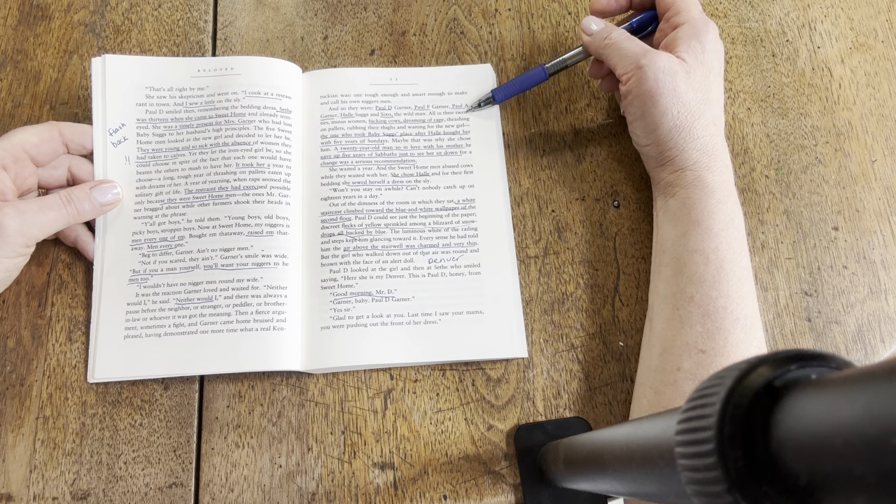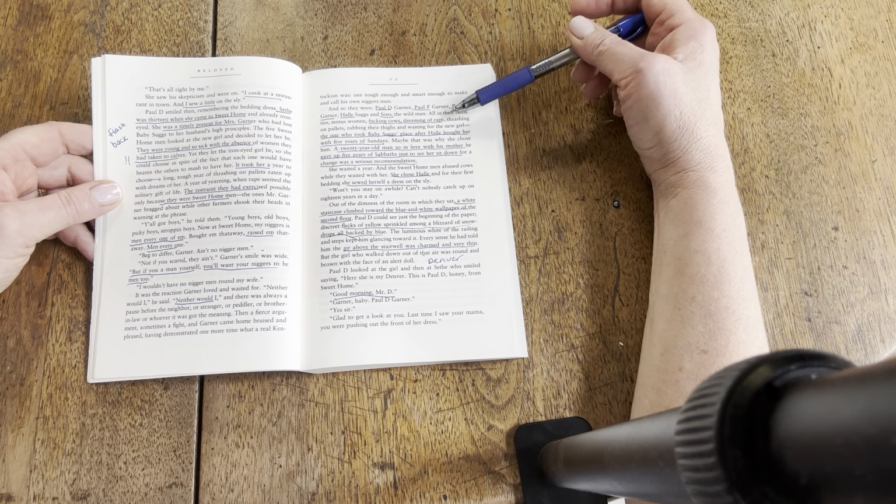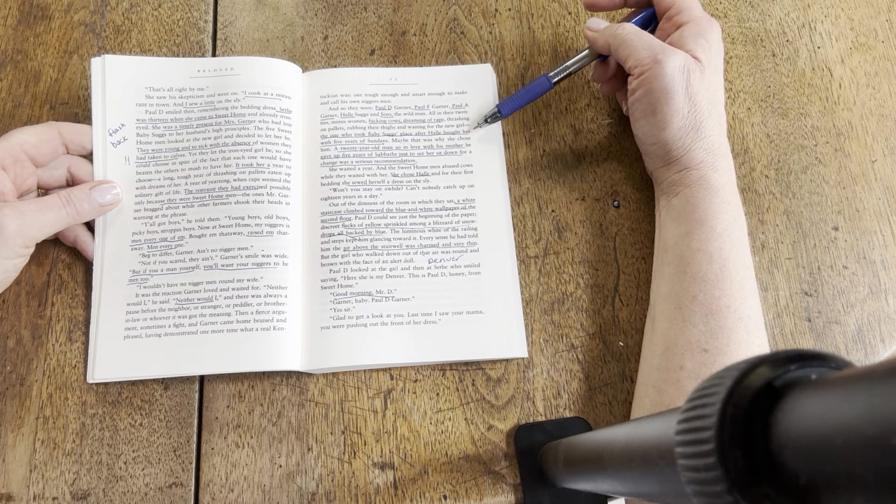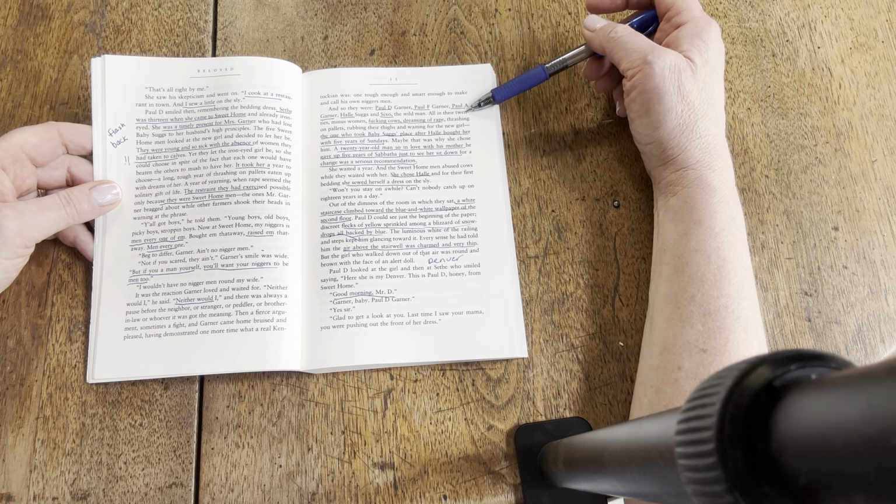They were all in their 20s, minus women, [crude acts with cows], dreaming of rape, thrashing on pallets, rubbing their thighs, and waiting for the new girl. So they're very horny, and this is how they deal with it.